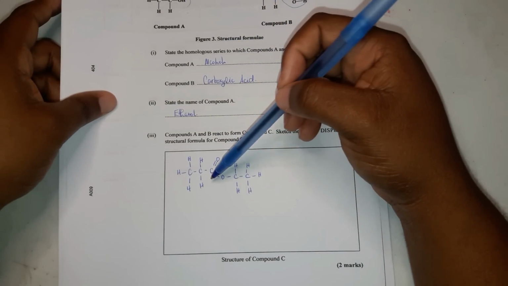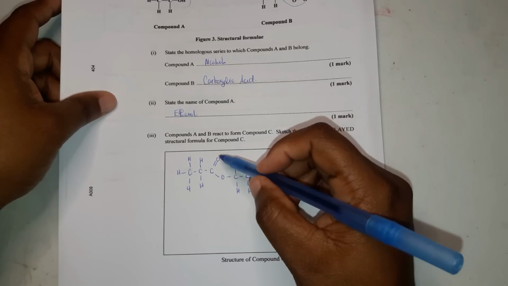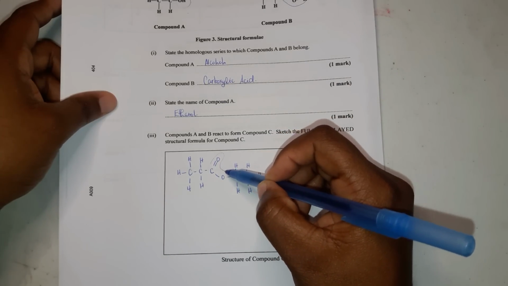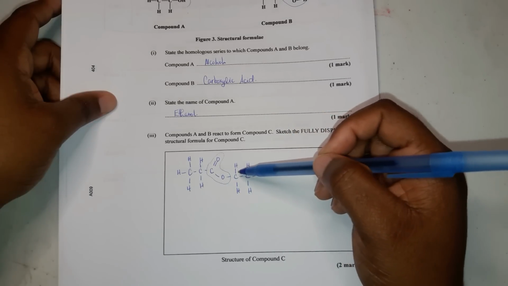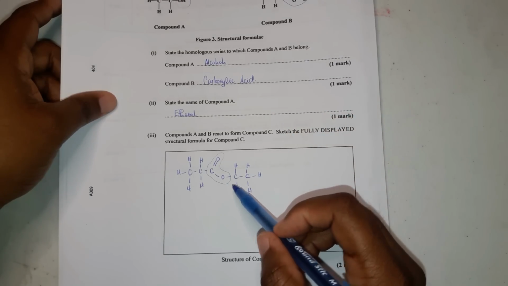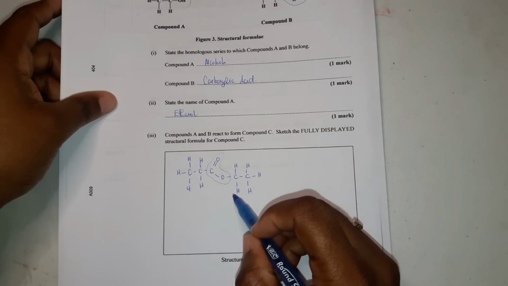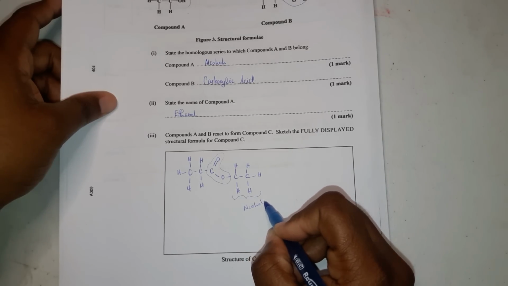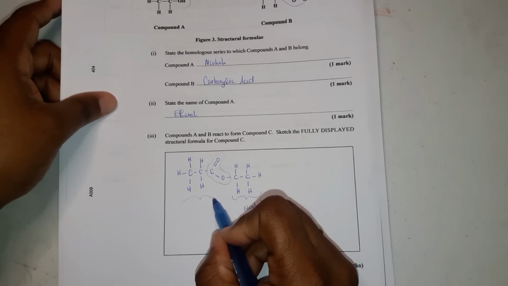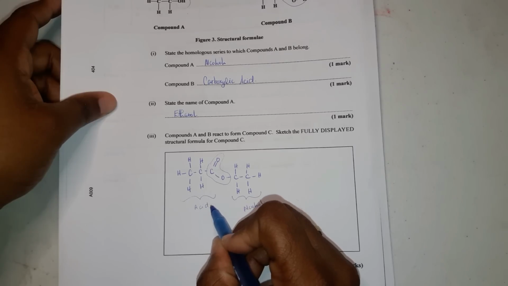And so you're going to form something like an ester, which is an ester. So this is a special bond here, ester bond. And we have the alcohol part here. This is the alcohol part here. And this is the acid right here.